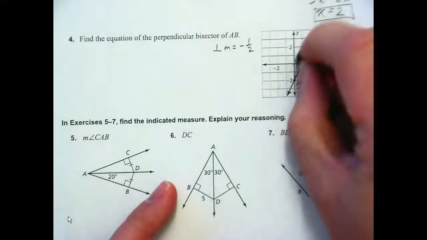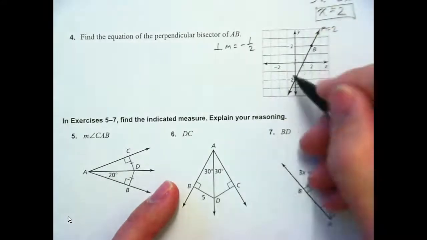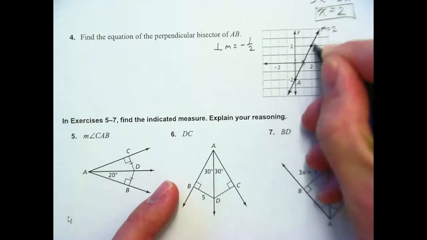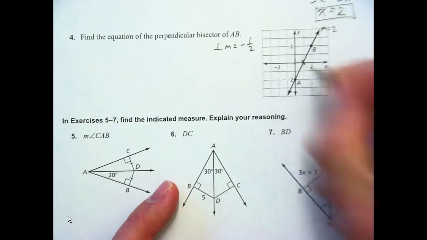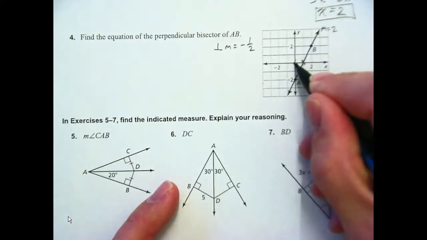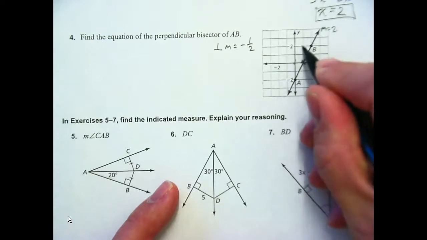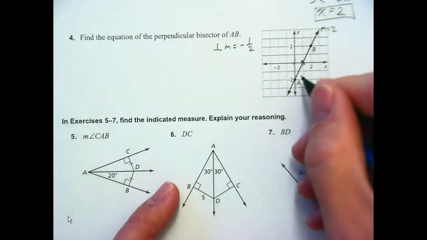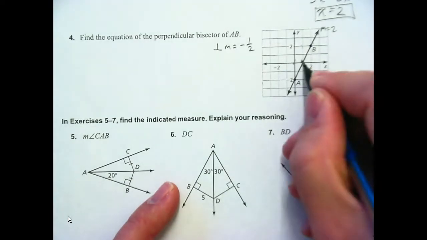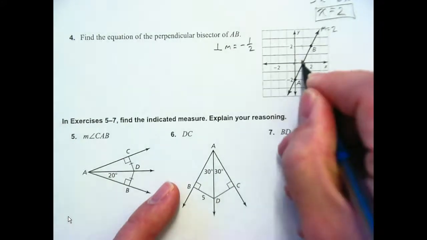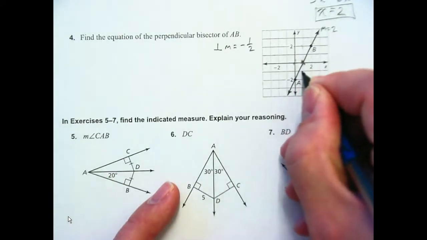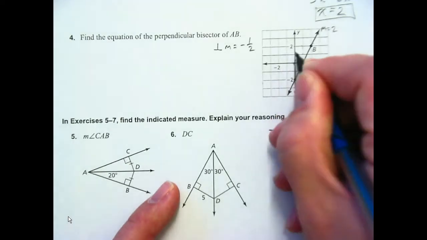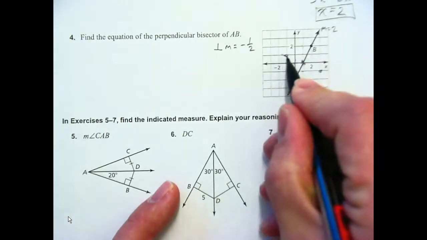Okay? And if it's going to bisect AB, that means this distance is going to be the same, and this just happens to be the midpoint. We know that because if you go up 2 and over 1, and then up 2 over 1, okay, you're halfway there. So from this, we want a slope of negative 1/2. We can go down 1, over 2, up 1, over 2. We can get our line in there.